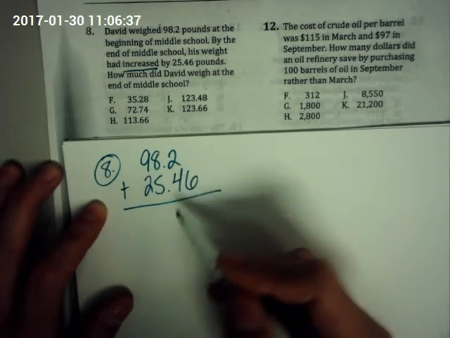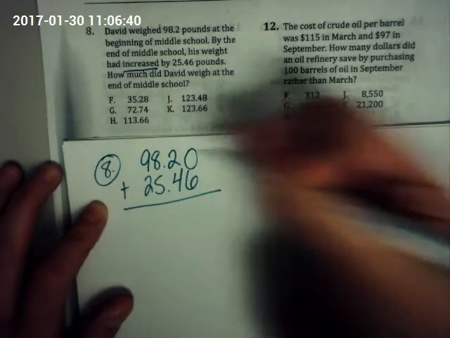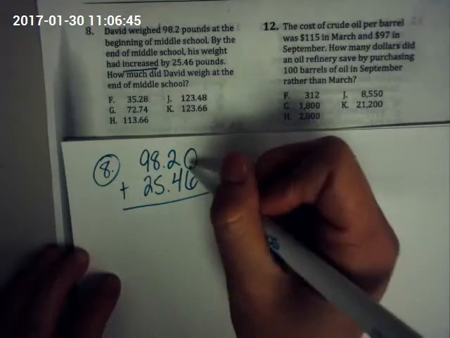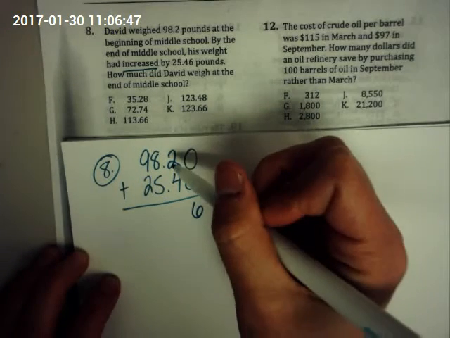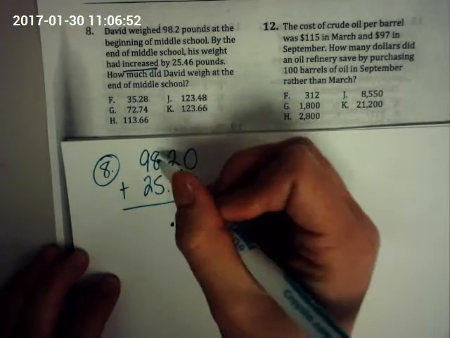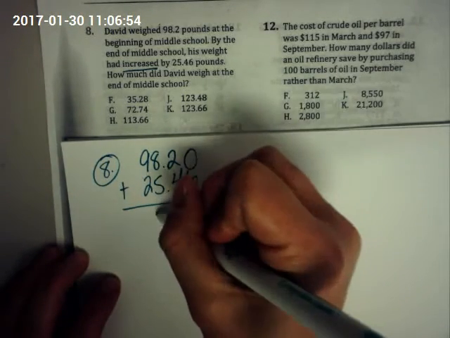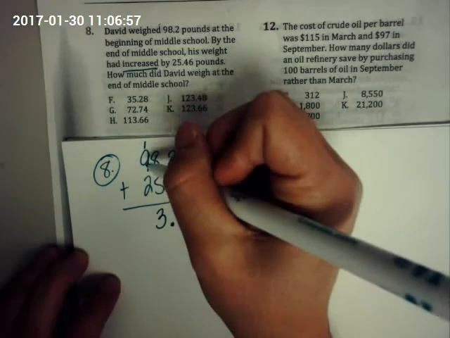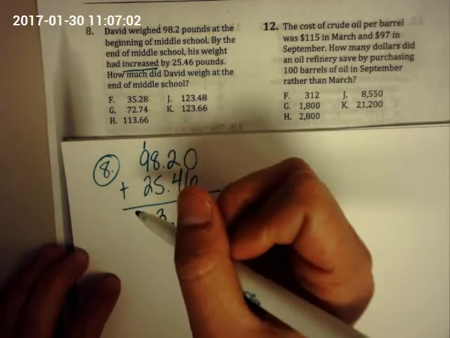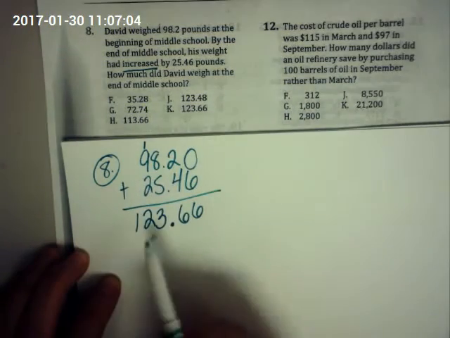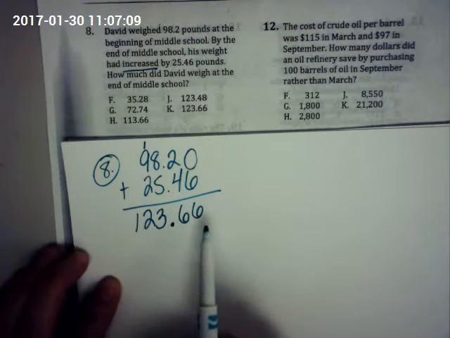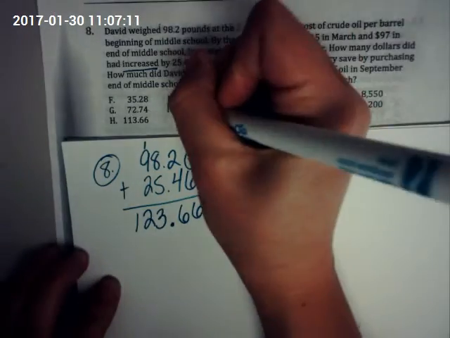25.46. When you're adding, you want to make sure you line up the decimals and put a placeholder here so we have 4 digits on top and 4 digits on the bottom. Then we add 0 and 6 is 6. 2 and 4 is 6. Bring your decimal straight down. 8 plus 5 is 13. 1 plus 9 is 10. 10 plus 2 is 12. So his weight at the end of middle school was 123.66 pounds, which is K.